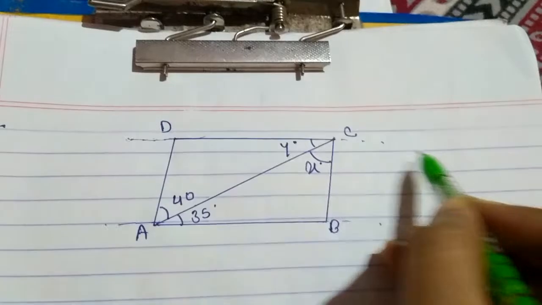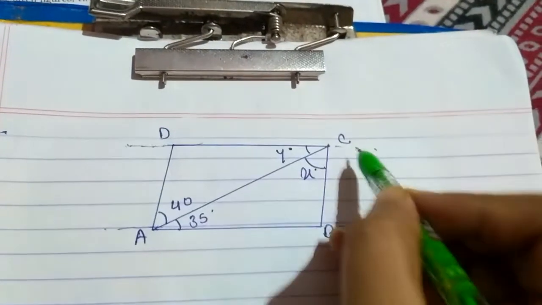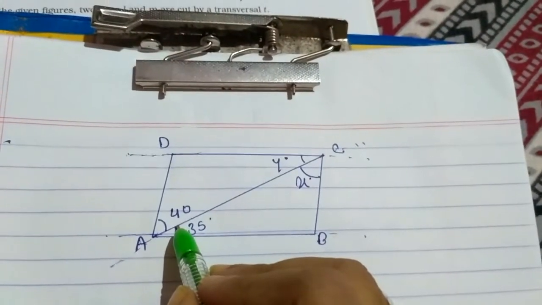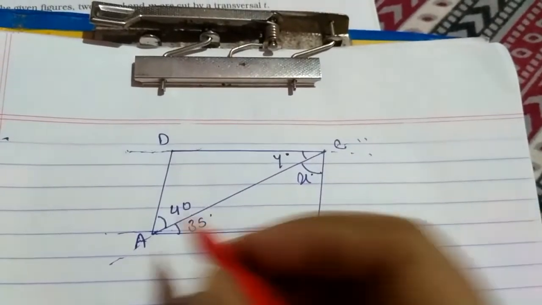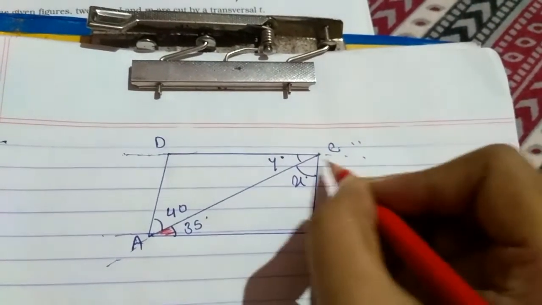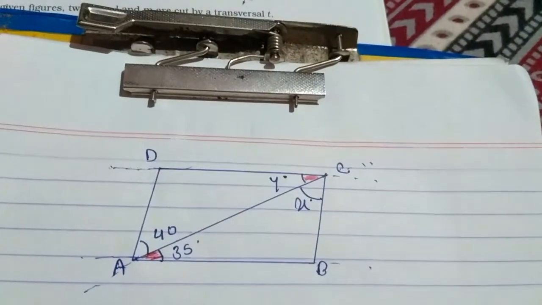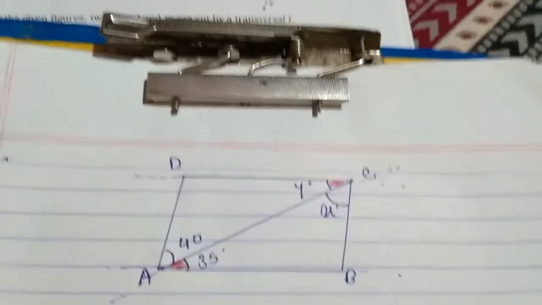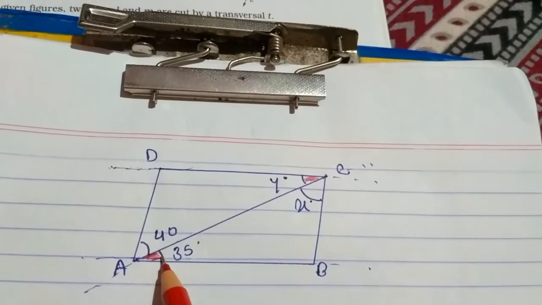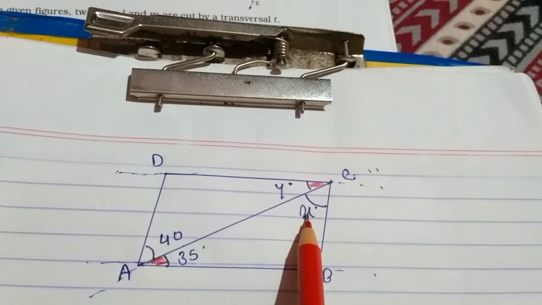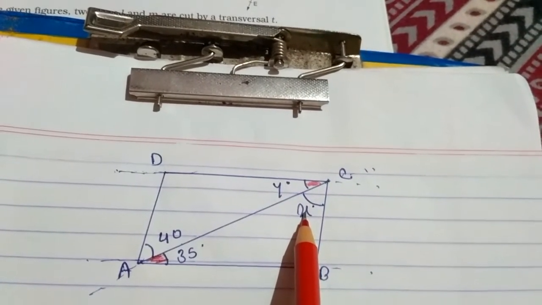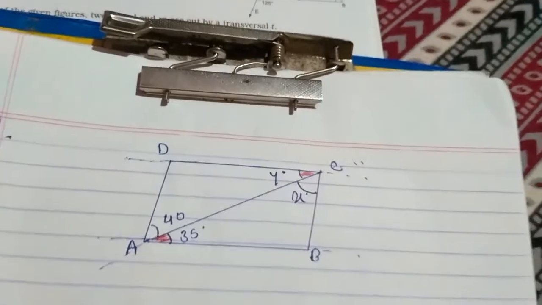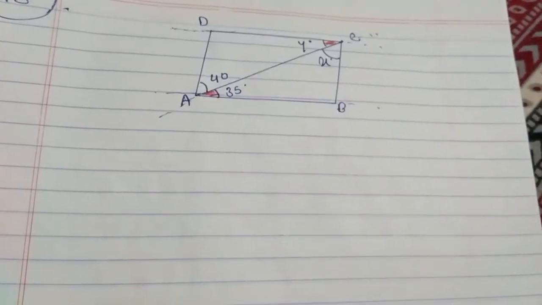Okay, if you extend then this AB and DC, so this is the transversal and this angle and this angle are alternate interior angles. Understood. That means this angle is equal to this angle and this one is equal to this one. By which property? Alternate interior angles.